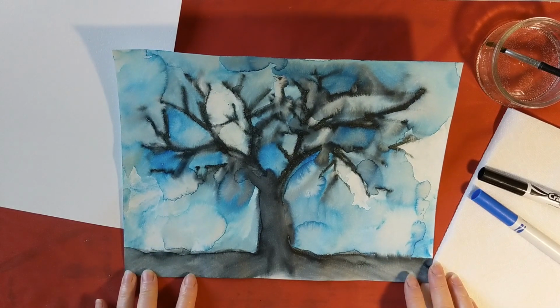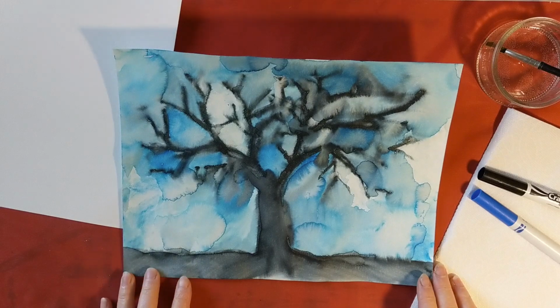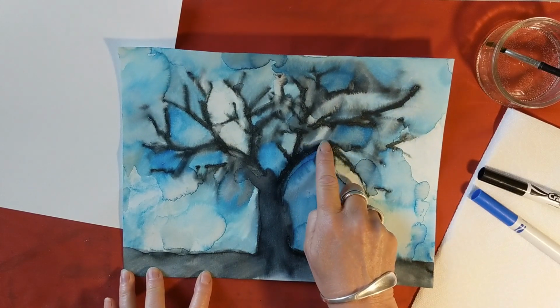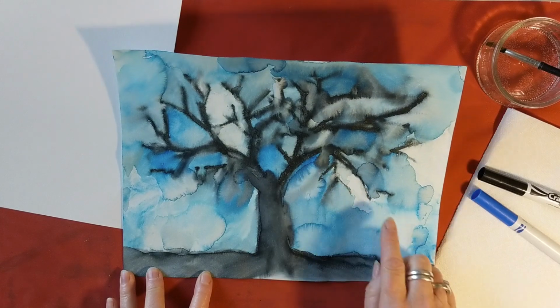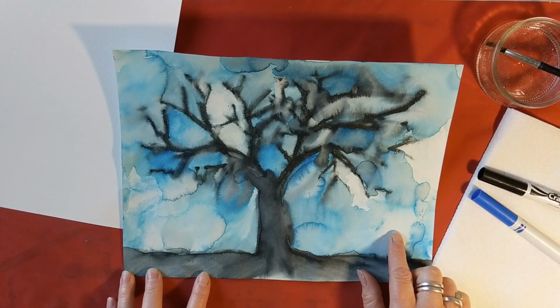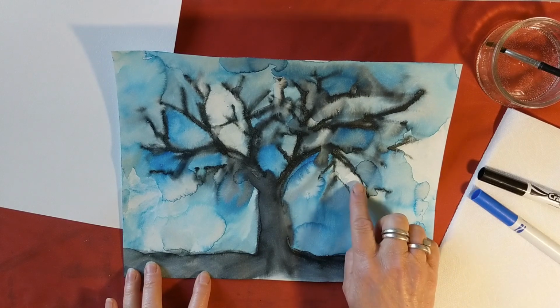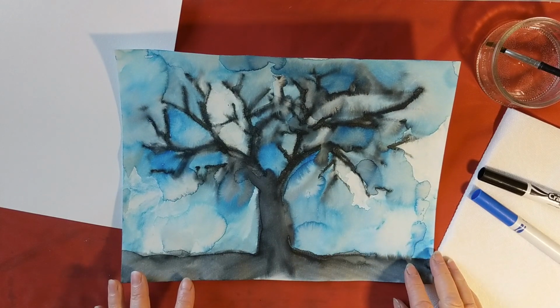Today we're going to do a painting of a tree, and we are going to investigate the different sorts of shapes we can make with the branches overlapping, and then we're going to use light and dark blues to give different values to fill in the spaces in between.